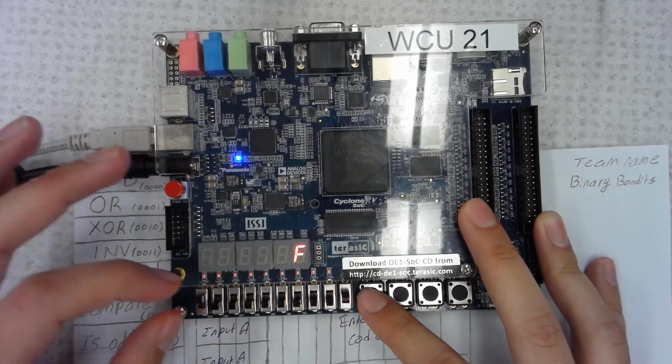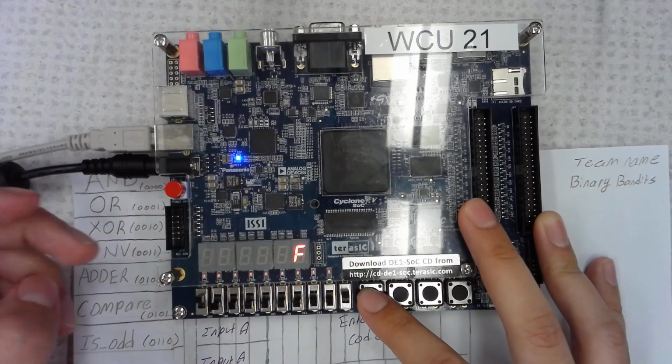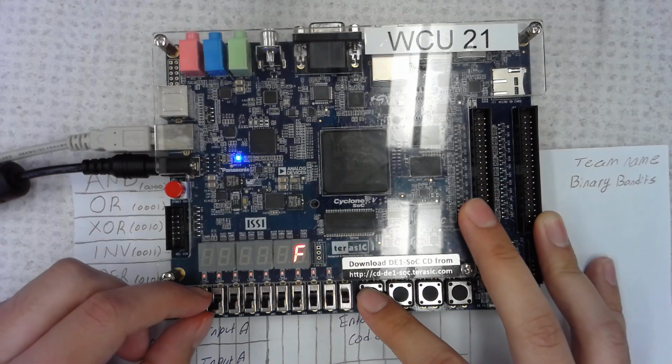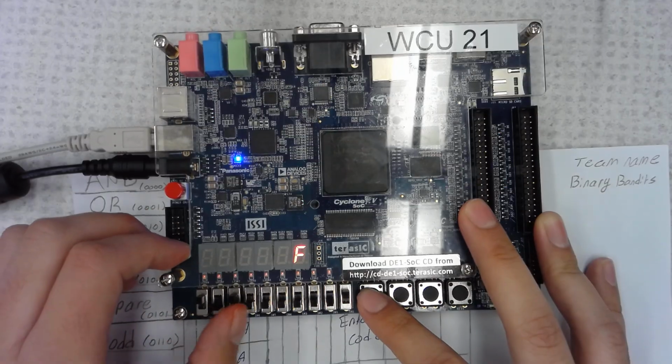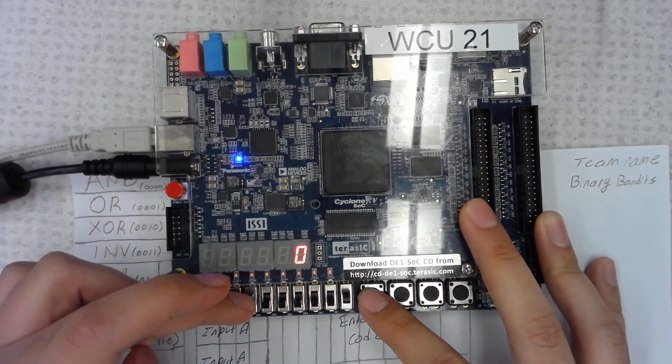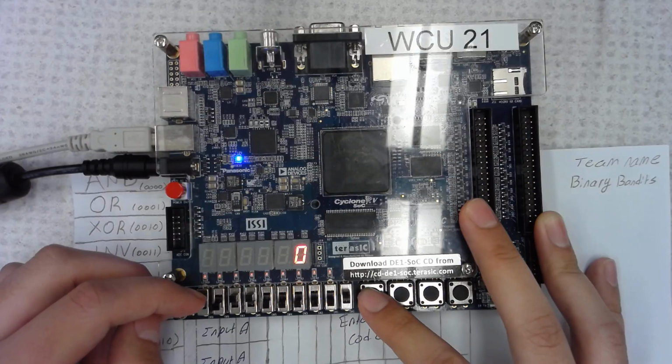Compare it, and if we do 1000, it's going to output false because it's 8 in decimal. And also for 1011, it also gives you odd because this least significant bit, which is 1, is currently active.